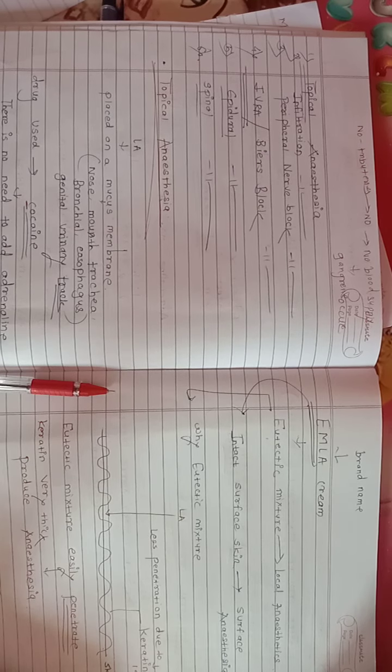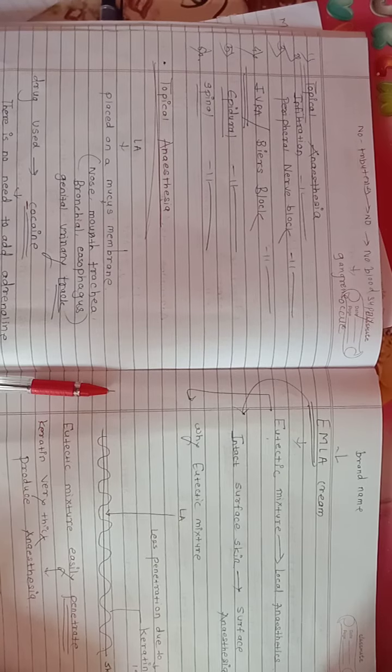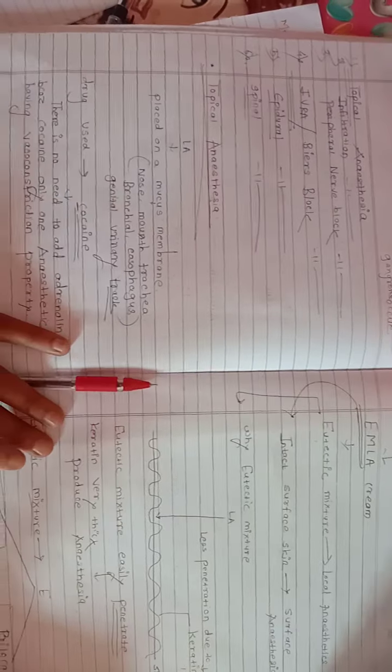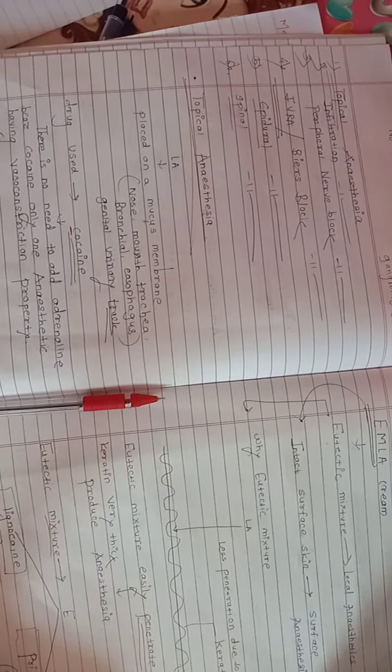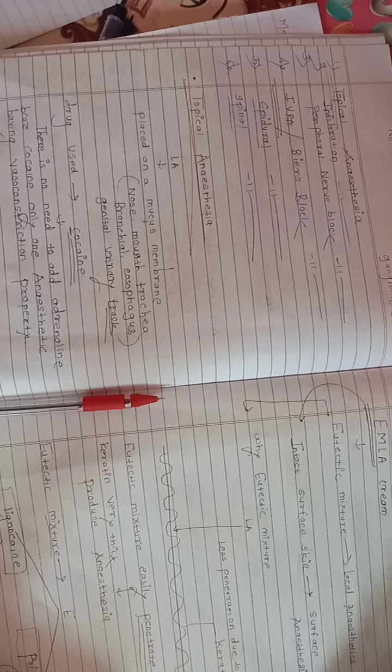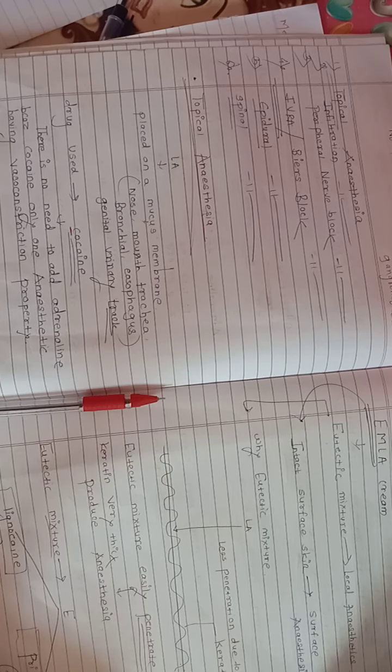Then the second one is topical anesthesia. Topical anesthesia means surface anesthesia. In this anesthesia, local anesthetic is placed on a mucous membrane, present in the nose, mouth, trachea, bronchi, and esophagus.